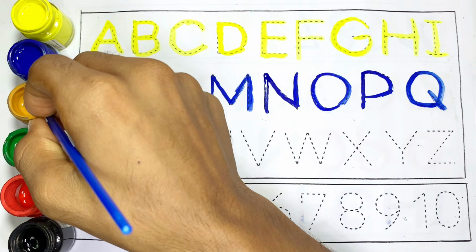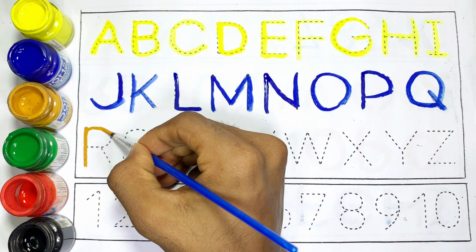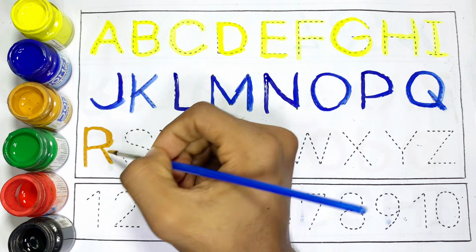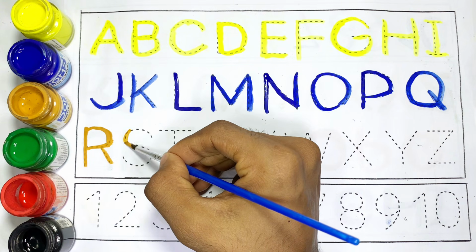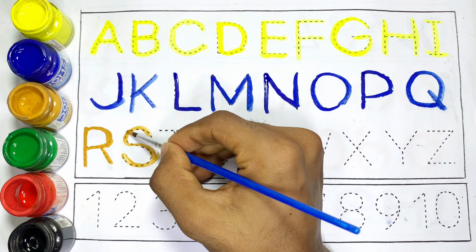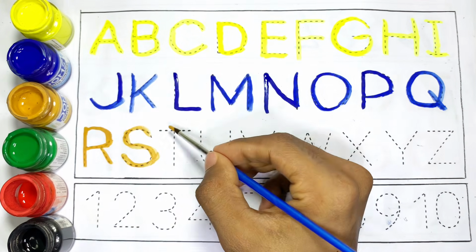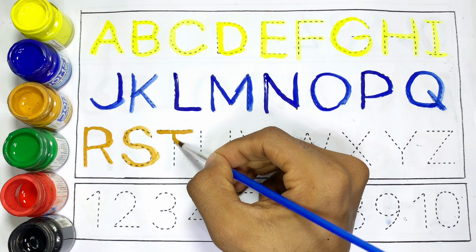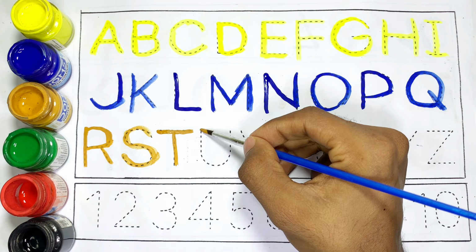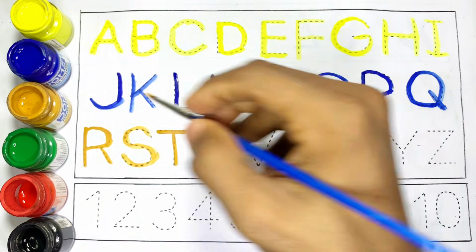Yellow ochre color. R for rose. S for sun. T for teacher. U for umbrella.